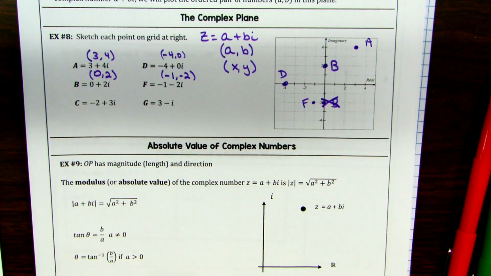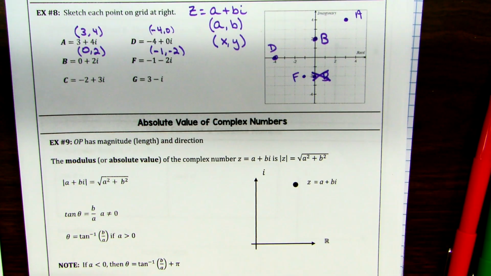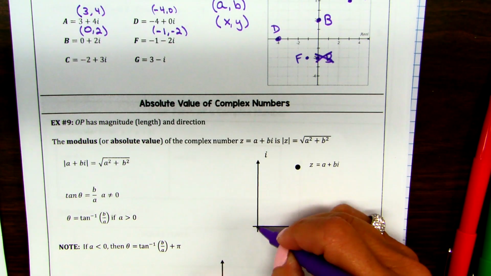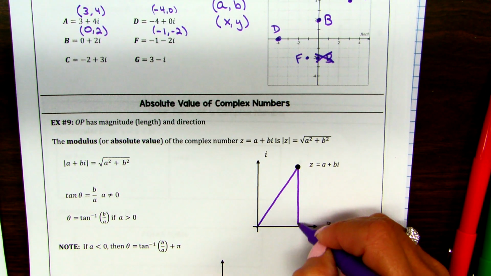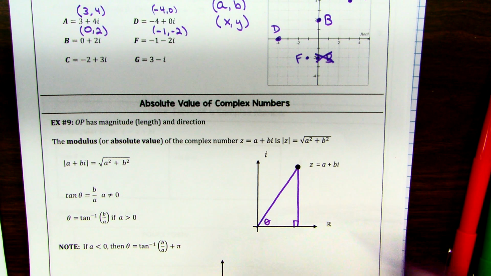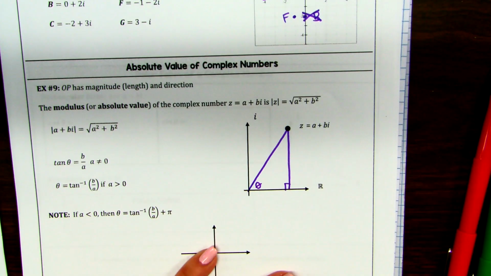So what we're going to do is make some connections between all these right triangles. We have drawn so many right triangles on all 4 quadrants of the unit circle. We've done Pythagorean theorem 5 million times. We're back to doing it again. I'm going to draw a right triangle in quadrant 1 right here. Same right triangle we've drawn a million times.